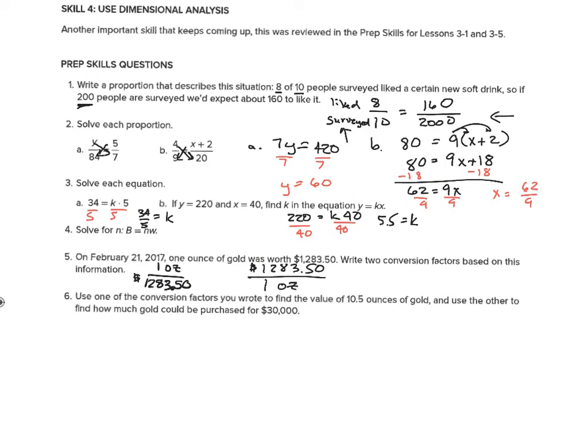Then they ask on number 6 for us to use one of the conversion factors you wrote to find the value of 10.5 ounces of gold, and then use the other to find out how much gold could be purchased for $30,000. Okay, so I'm going to start with the 10.5 ounces. Now I need the ounces to divide out, so it looks like I will need this conversion factor right here. Okay, so let's do that.